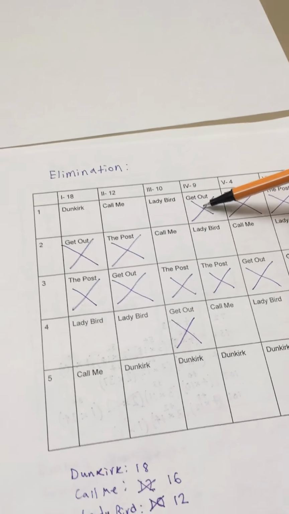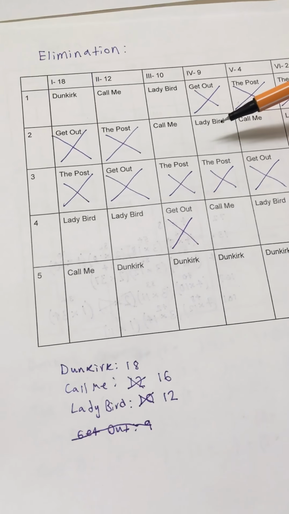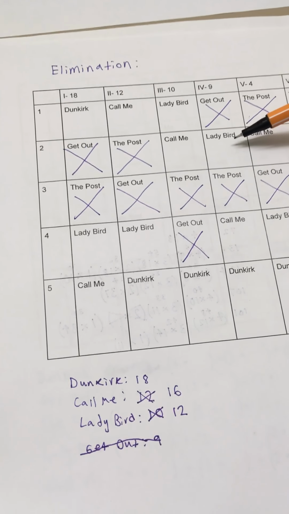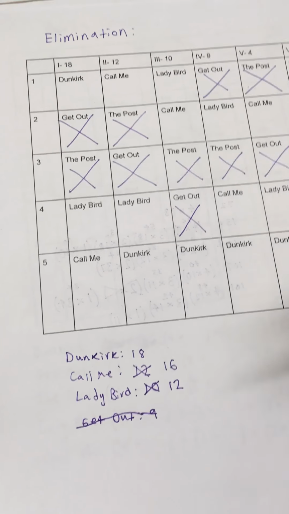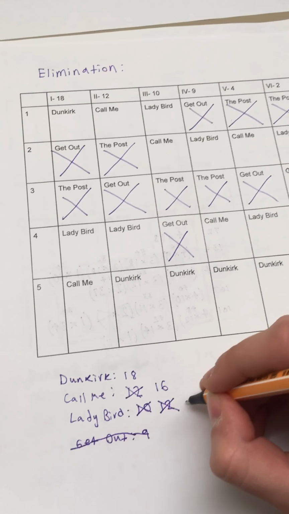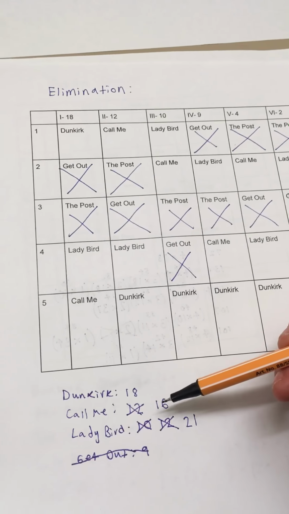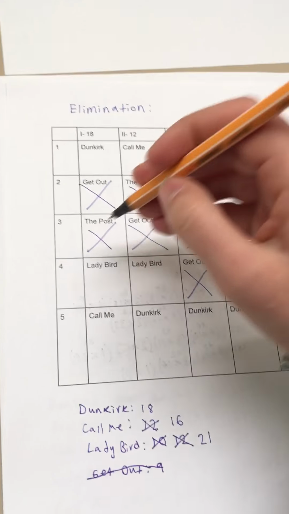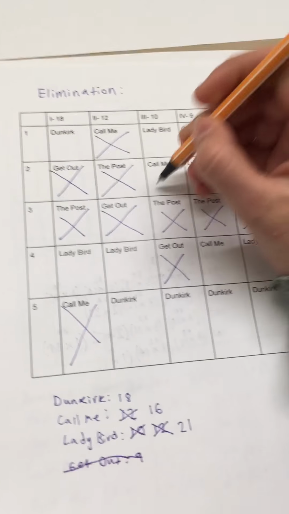Now the 9 people who would have voted for Get Out would have voted for Lady Bird as their second choice. So we can take those 9 votes that would have gone to Get Out and add them to Lady Bird. So Lady Bird, going from 12 votes, now has 21. Call Me By Your Name only has 16 votes, and we can eliminate Call Me By Your Name from this whole schematic.